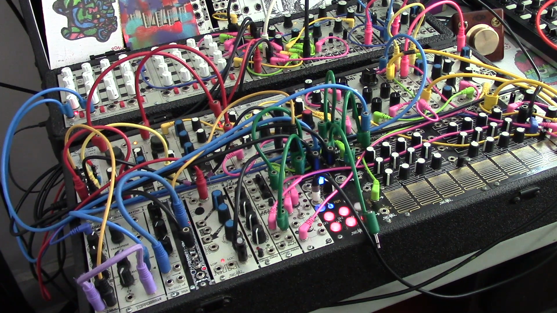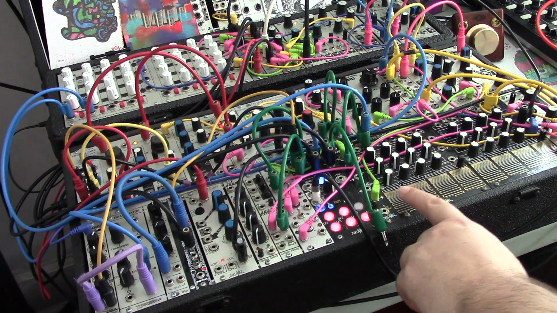Now, I perform using a universal patch. What that means is that when I start my performance, all of these patch cables are already in place, and I access a wide range of sounds and performance styles just by changing the panel settings or minor repatching or additional patching. So let me show you what that means. Currently, this is set up to play arbitrary pitches.